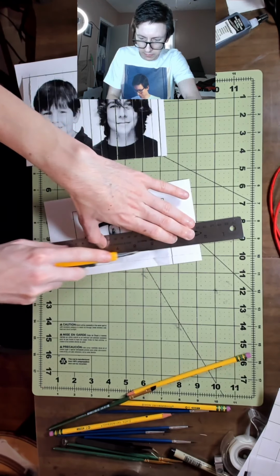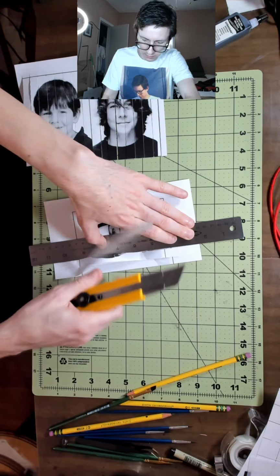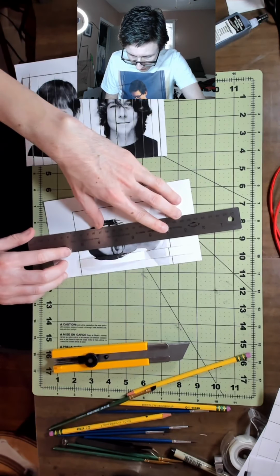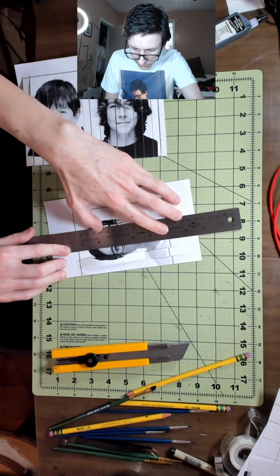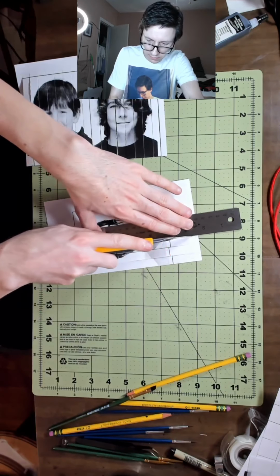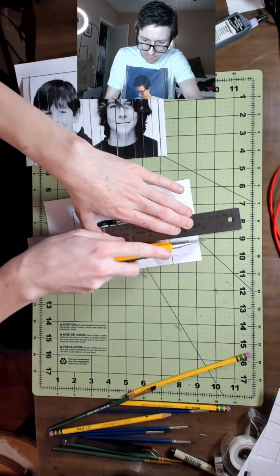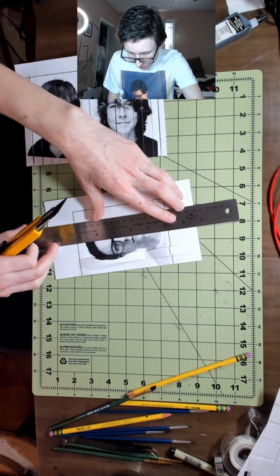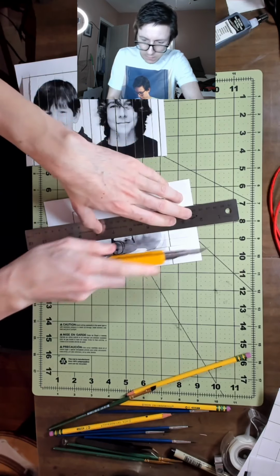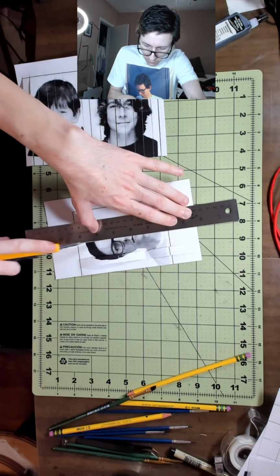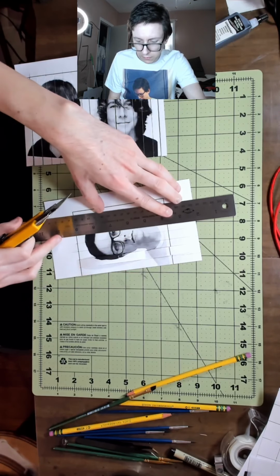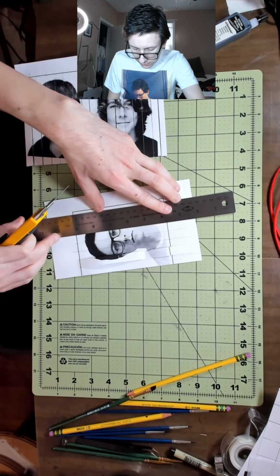This time I'm not cutting from a connected piece. I'm cutting into things. Going a little bit softer with the pressure. This might work, this might not work. But it's my experiment for today.